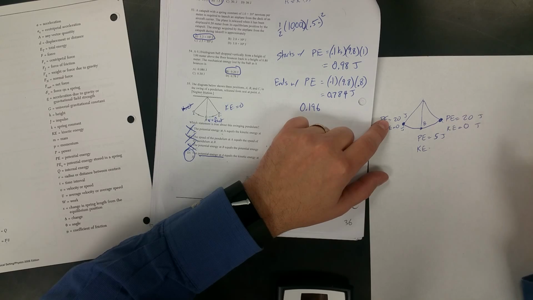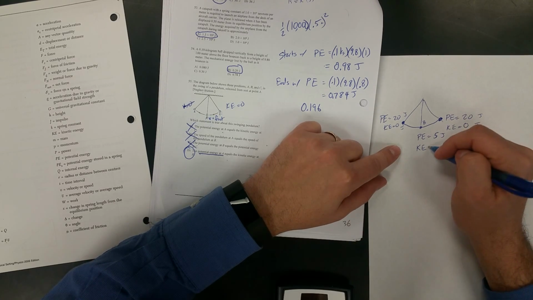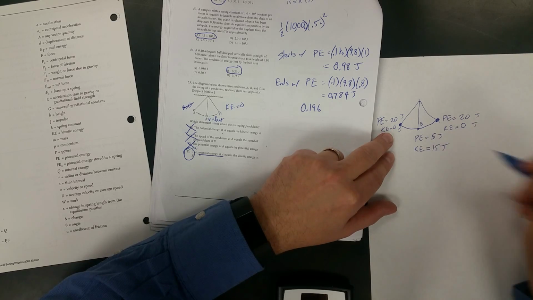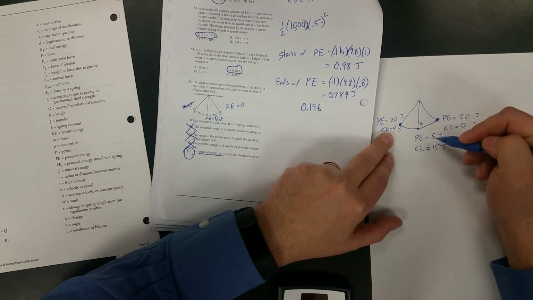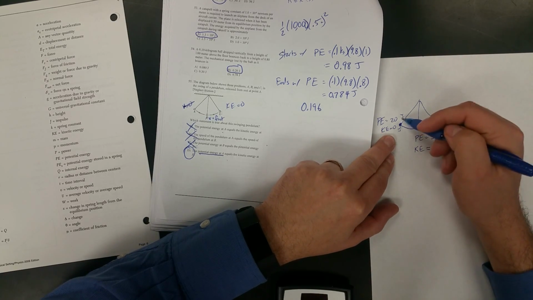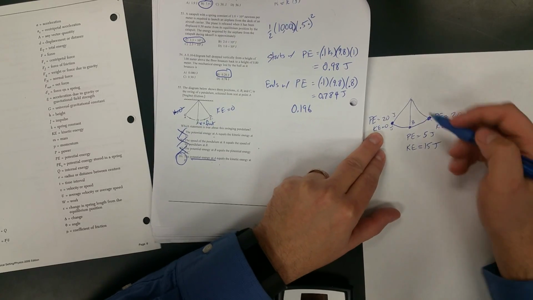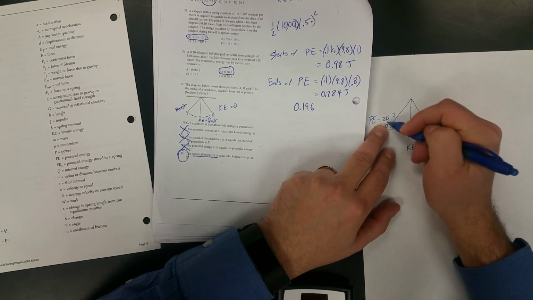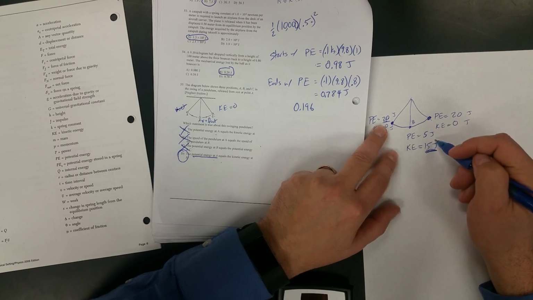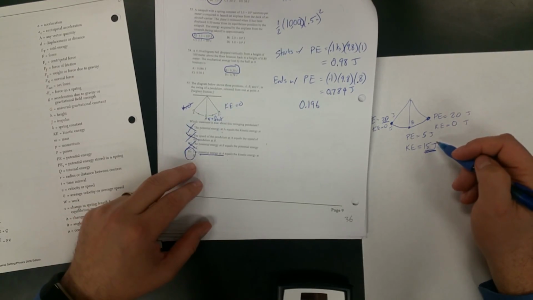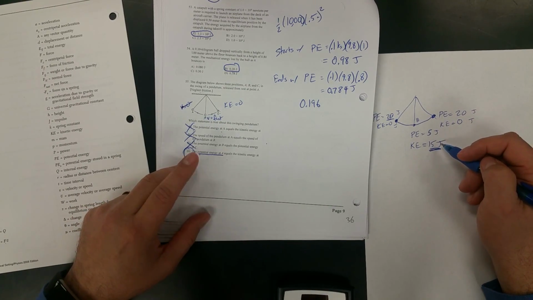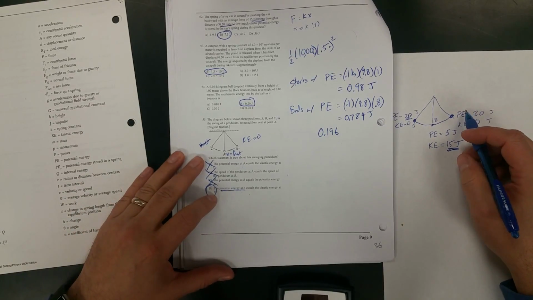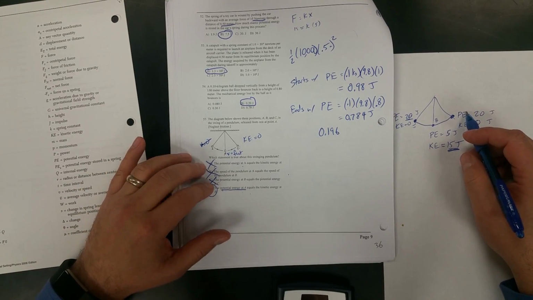Well, if the total here is 20, the total here is 20, the total here should be 20 also. So this should be 15 joules. And this is arbitrary because we don't know, we haven't measured heights, for example. But if that's the case, the potential energy here of 20 doesn't equal the kinetic energy of 15. So I really quite dislike this question. But having said that, it's interesting to think about. So this works. Answer D is the correct answer because none of the other ones make sense.